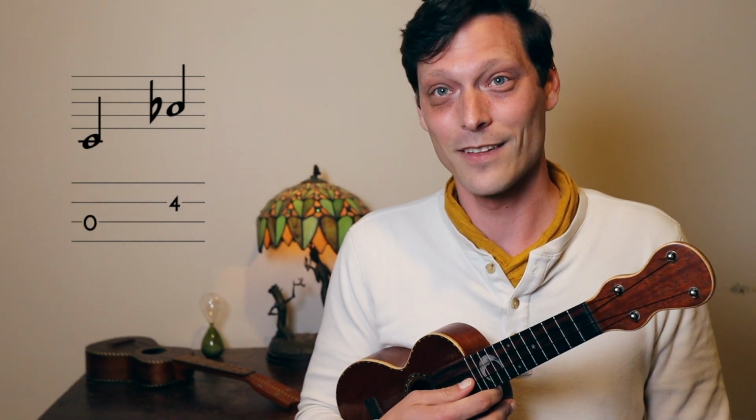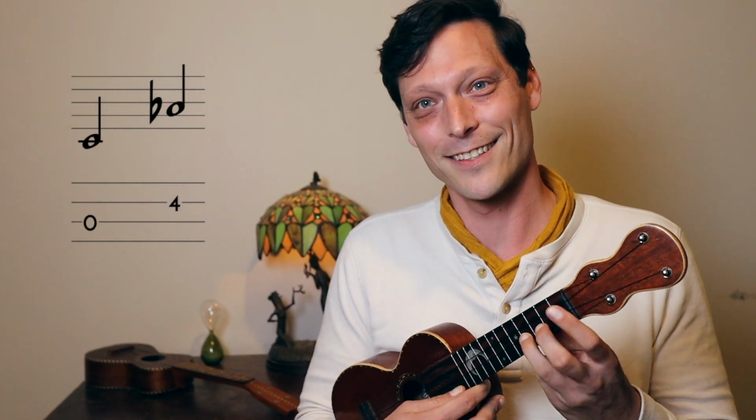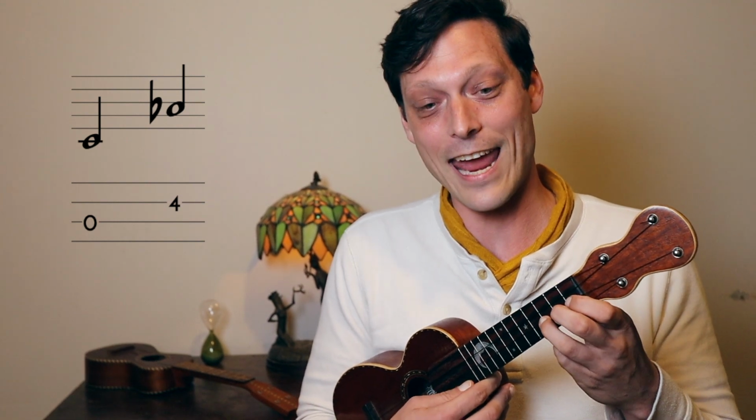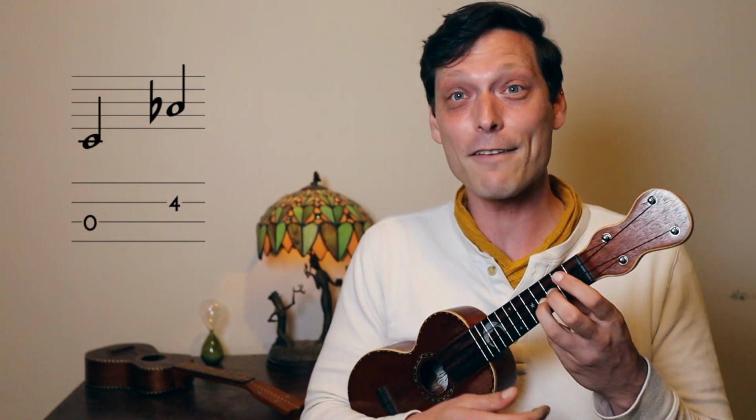Well, how far away are these notes from each other? And we want to count half steps here, or really just the number of frets that are between them, right? So we have C, and we're going to an A flat, which is right here. So we're going to go C, that's 1, 2, 3, 4, 5, 6, 7, 8. They're 9 half steps, or 9 frets away from each other.